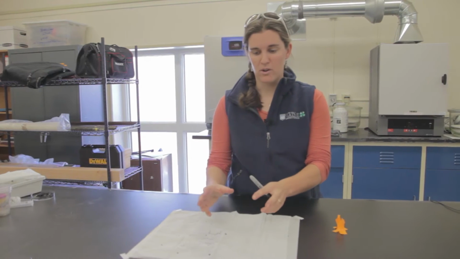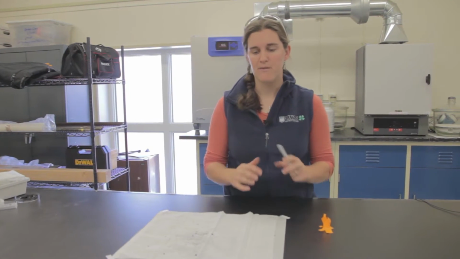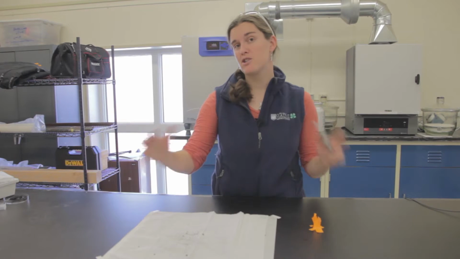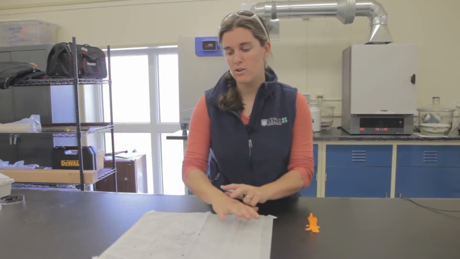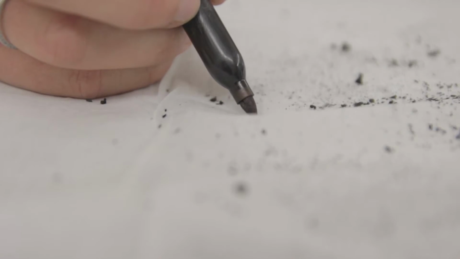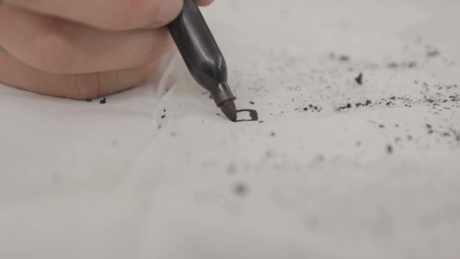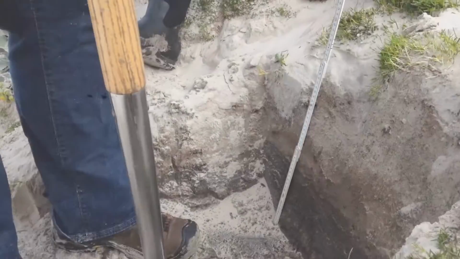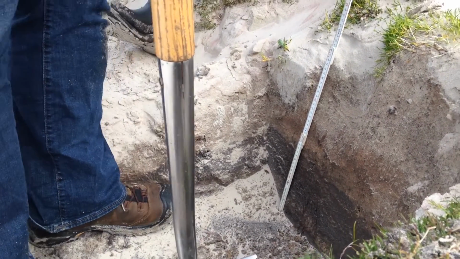So this layer of charcoal is a record of that fire. If we imagine that this is on a much greater scale, this charcoal covers a much greater area than just the 1 foot by 1 foot square that I plan on sampling with my shovel test. So this charcoal record gives us a much greater chance of finding evidence that humans might have been there.